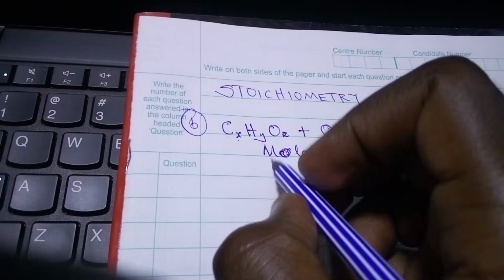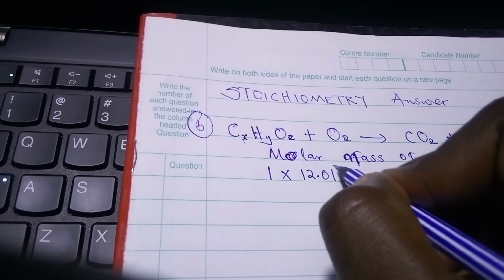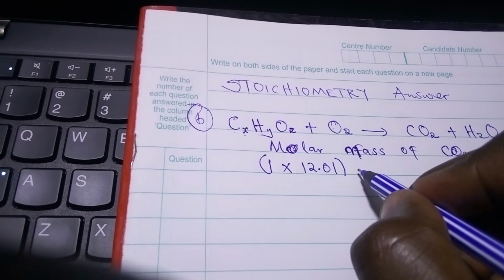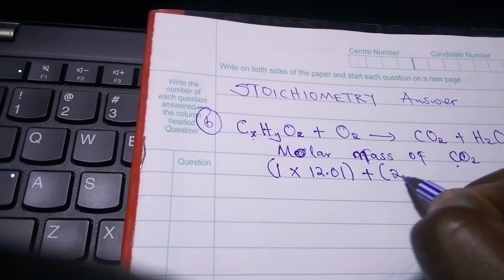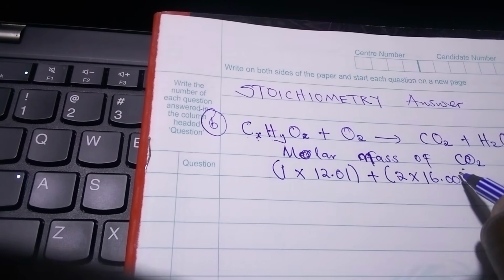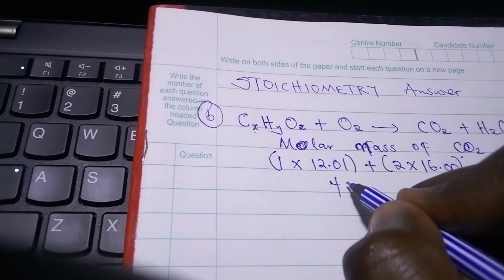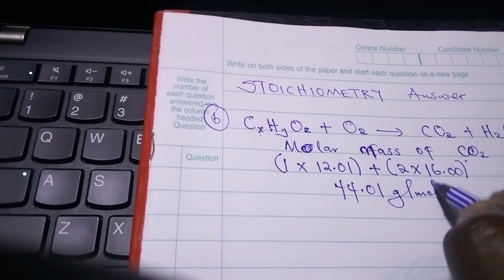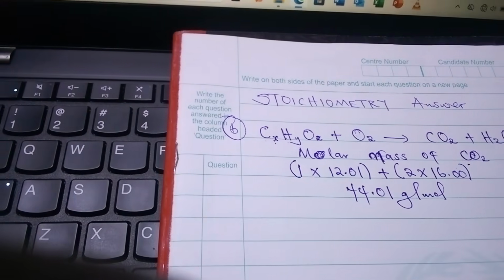So one atom of carbon times 12.01, that is the number found on top of carbon, the relative atomic mass, added to 2 atoms of oxygen multiplied by 16.00. When you tabulate everything on the calculator, you are going to obtain 44.01 grams per mole.